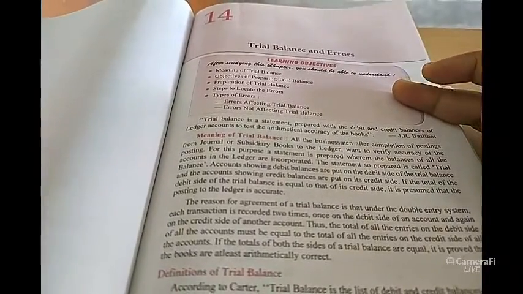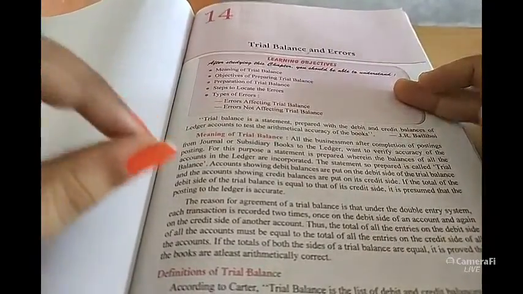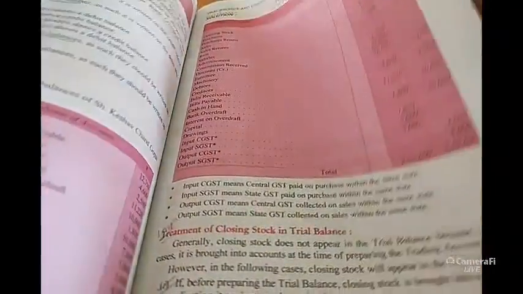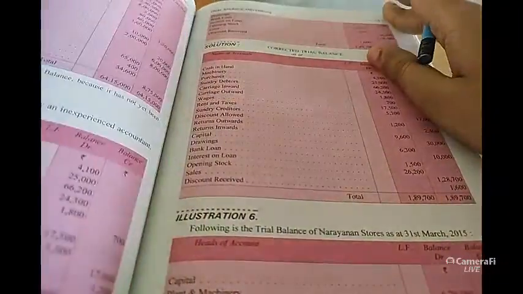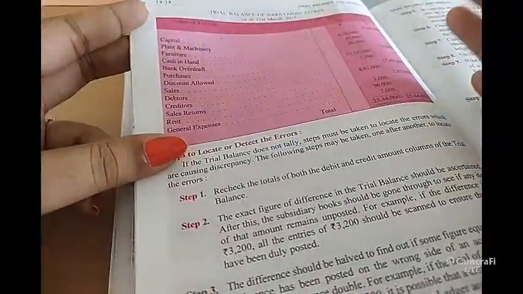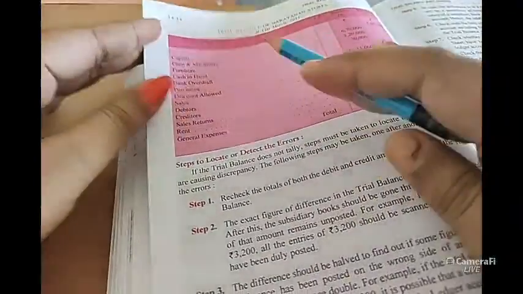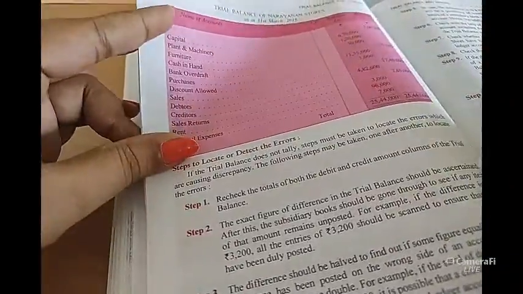When an error is there, you might forget to put some entries. We will be doing those sums from tomorrow. Errors in trial balance, when some entries are omitted, we locate and detect the errors. How do you detect the errors? Sometimes it might happen that you had purchased goods on 1st April, then again on 15th April you purchased more goods, but in the trial balance you had posted only the first purchase, so you have omitted one. So how will you correct it? That we will be doing from tomorrow.